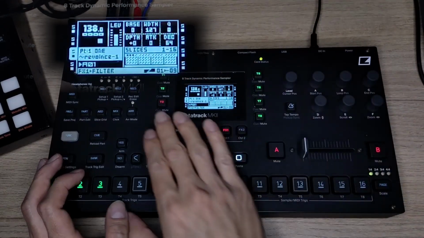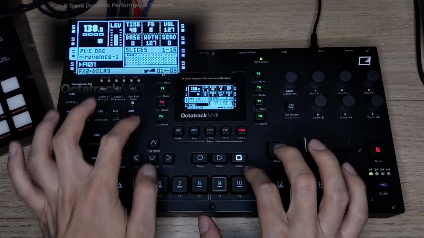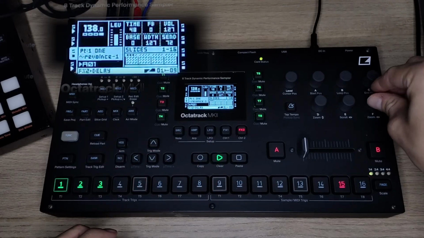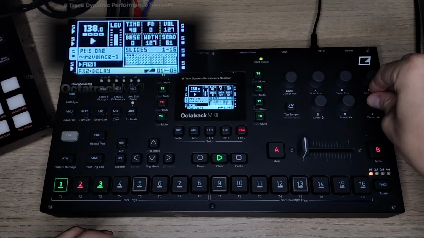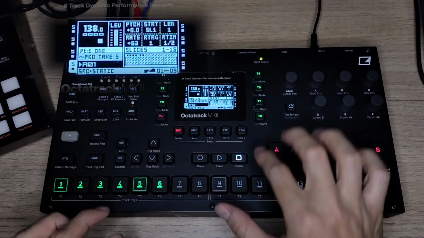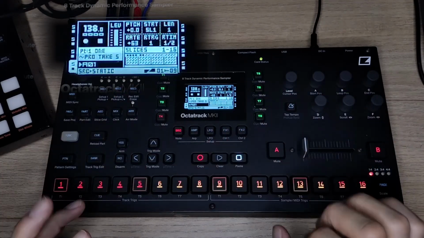I can use some delay on the hi-hat sample. And let's try to play with the pitch of this semi-bass line we did.